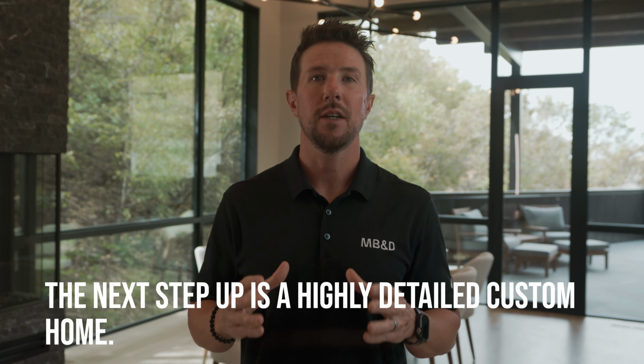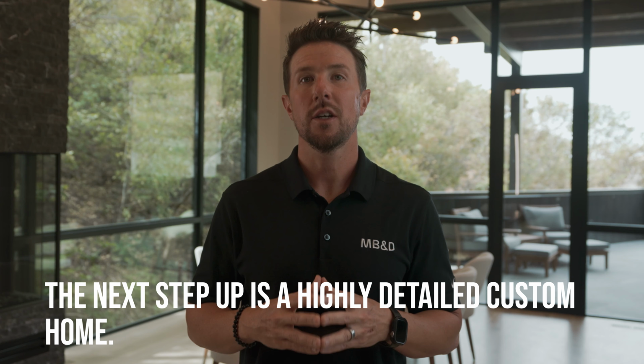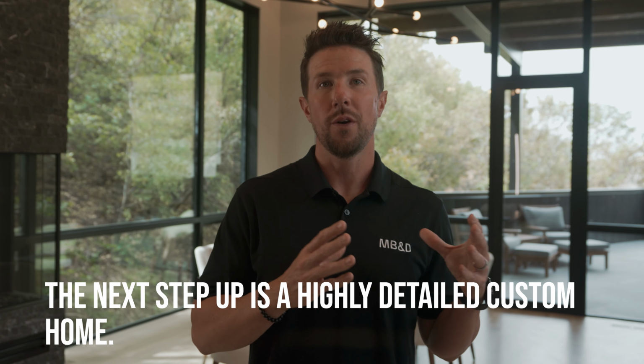Now, another step is a highly detailed custom home. So it's a custom home, and now we're throwing a bunch of details into the home. So that means that the timeline will be increasing yet again. Say, for an example, you're building a bar out. The standard bar would be cabinets, countertops, and maybe some shelves. A detailed bar could be very different from that.